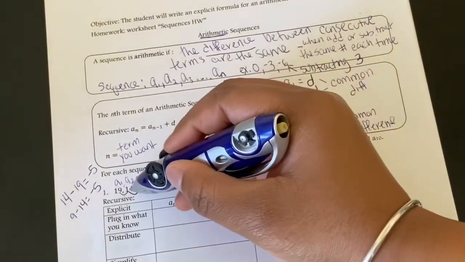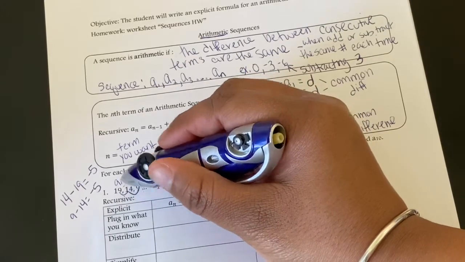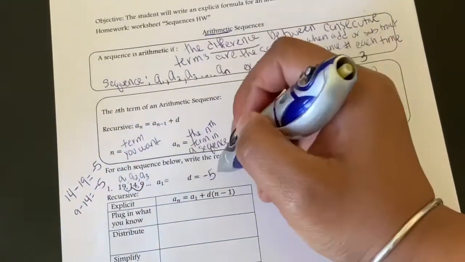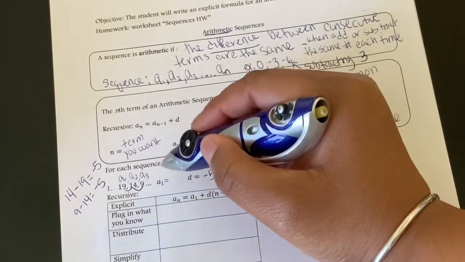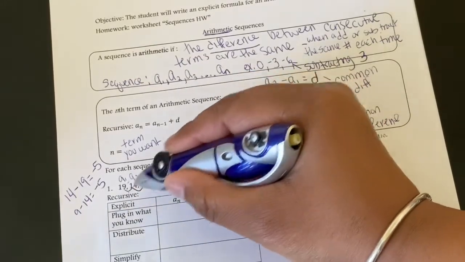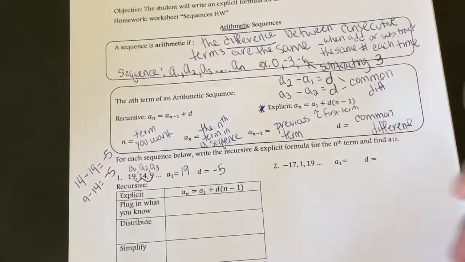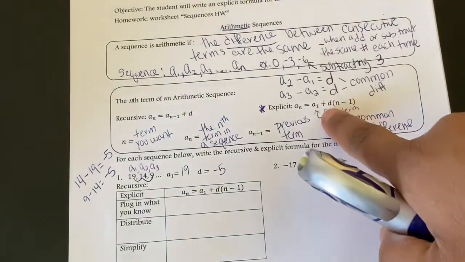I took my second term and subtracted my first term. Then I took my third term and subtracted my second term. And they gave me the same number. So my common difference is negative 5. I'm subtracting 5 each time. My first term is 19. A sub 1 is 19. Once you find those two terms, now you can plug in what you know into the recursive and the explicit.